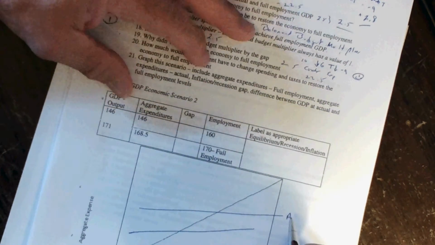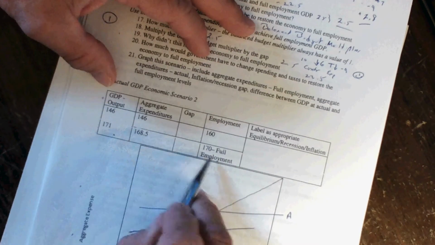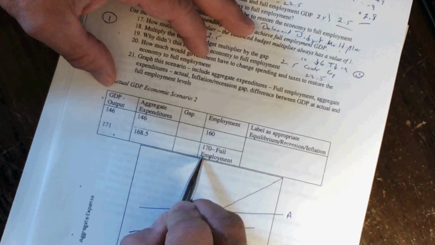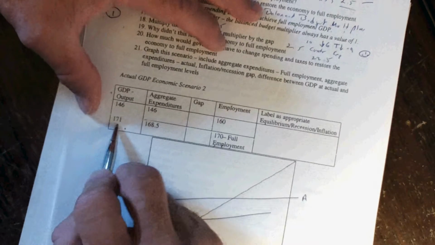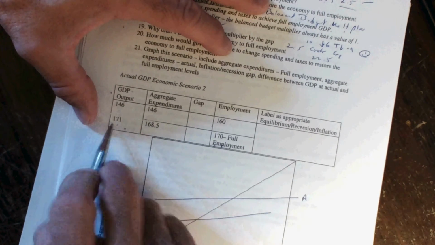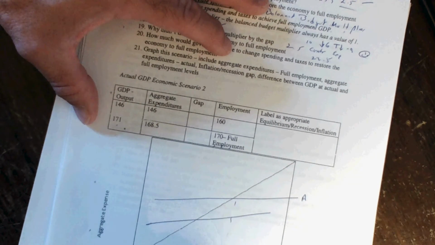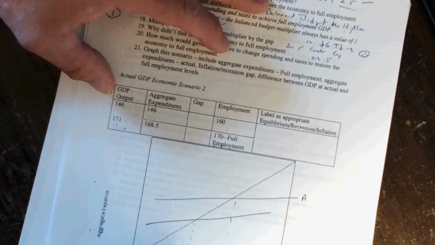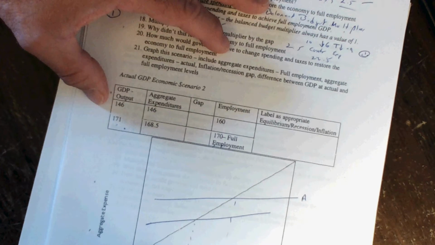equilibrium. So here we're going to assume that full employment is at 170. So the number of workers hired is 170, but the GDP is read from the GDP column. So we've got 171 gross domestic product at full employment, and our actual GDP was 146, which we developed in the prior session.